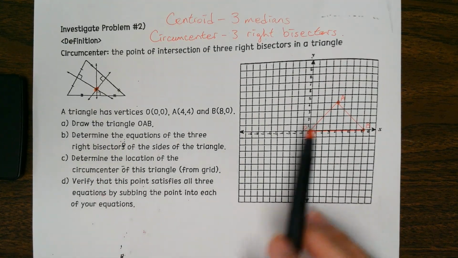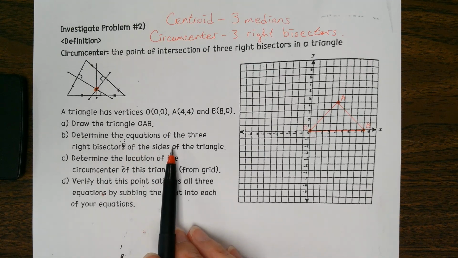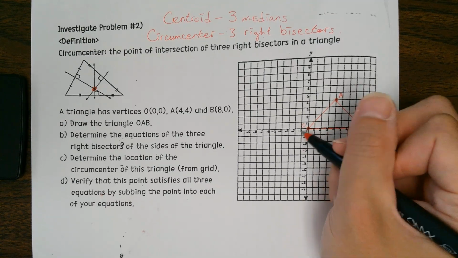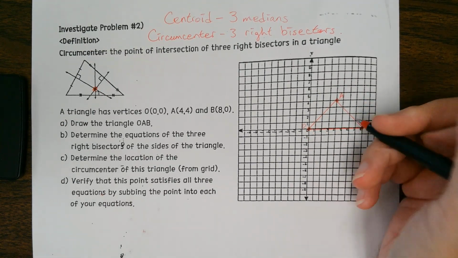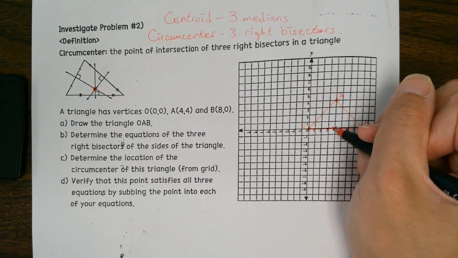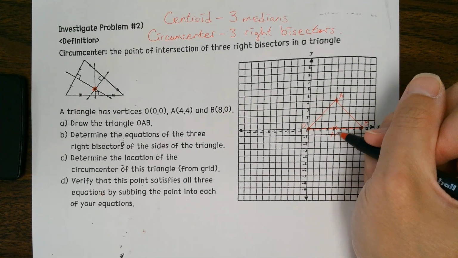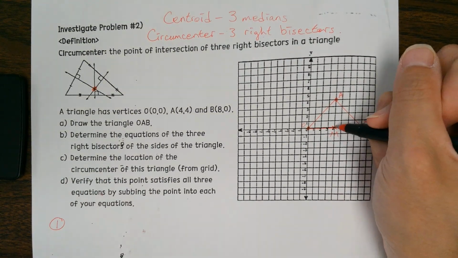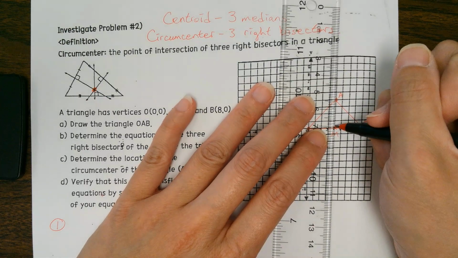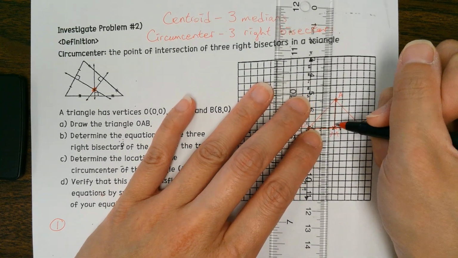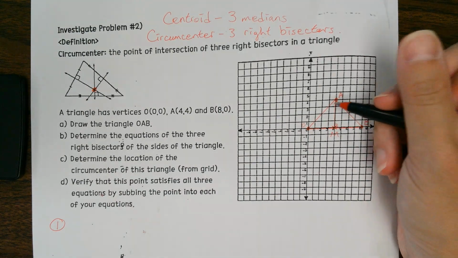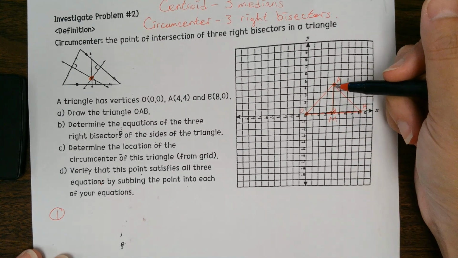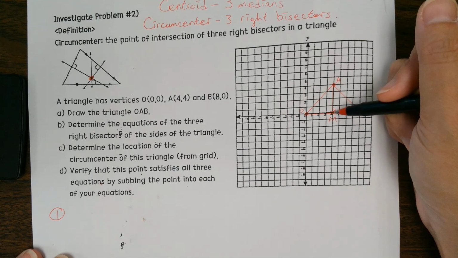Alright, so we drew this. Determine the equation of the 3 right bisectors. Okay, so the easiest one, I would say it has to be this one. So the right bisector of this line is a horizontal line. So where's my midpoint? Where does it look like my midpoint is? Yep. 4, 0, right? So for my first equation, I know my midpoint is at 4, 0. It's a horizontal line, so my right bisector is a vertical line. What is the equation of this vertical line? Rosie? Oh, sorry. I thought your hand was up. So what's the equation of this line?